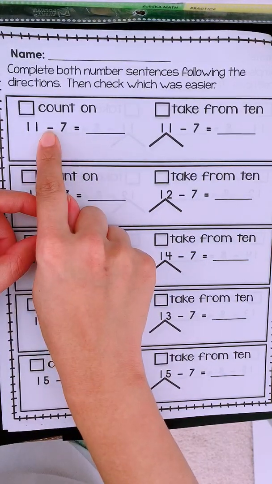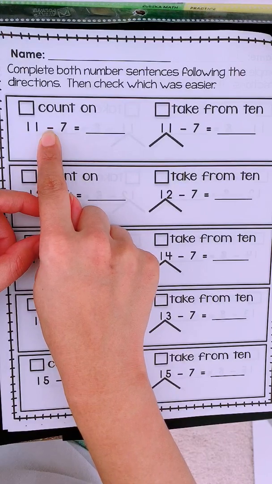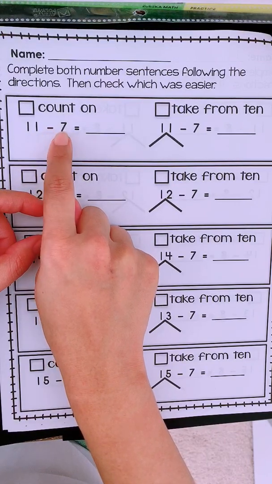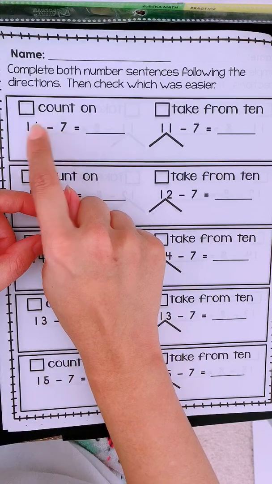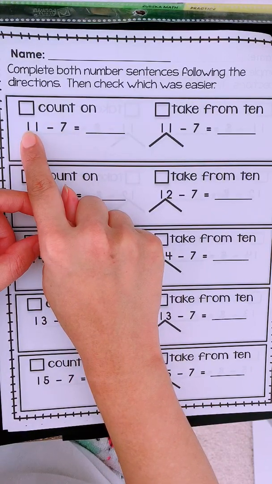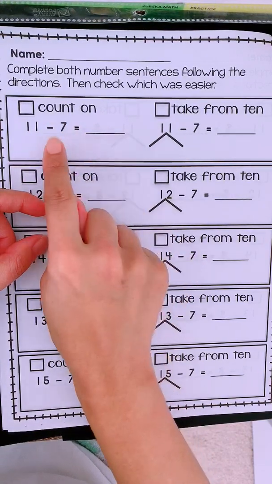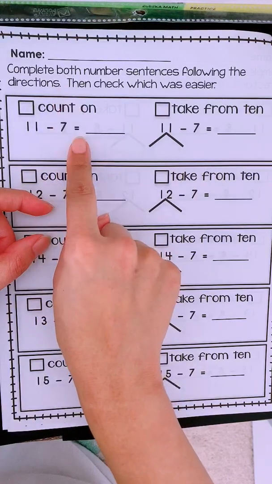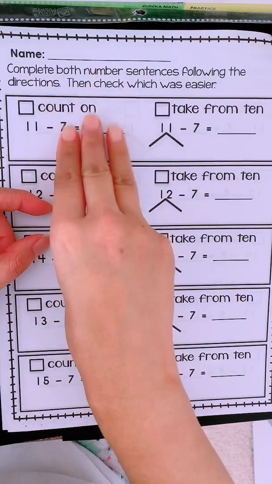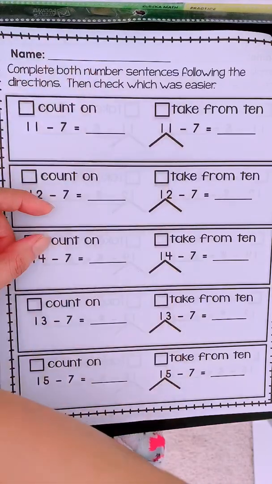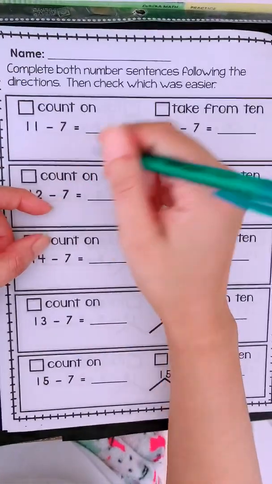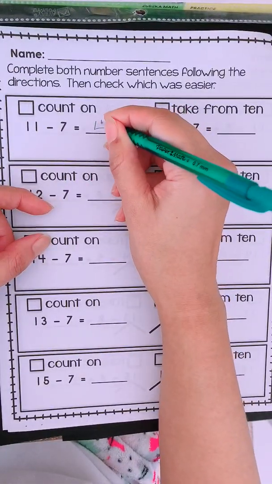Yes, because it's subtraction and it's the inverse of adding, which means the opposite. So when we count on from 7 to 11, we know the difference and we can get the answer. Let's count 7, 8, 9, 10, 11. The difference between 11 and 7 is 4.